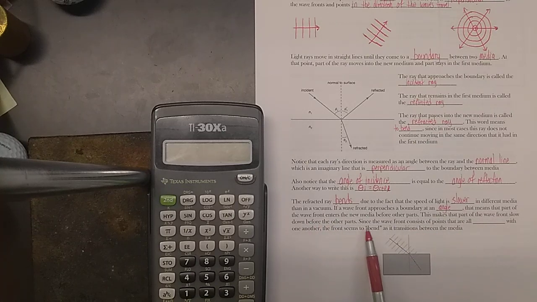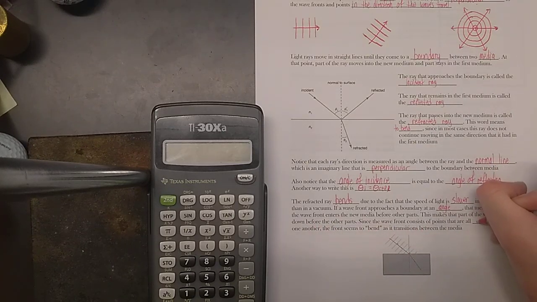Makes part of the wavefront slow down before other parts, since the wavefront consists of all points that are in phase with each other.